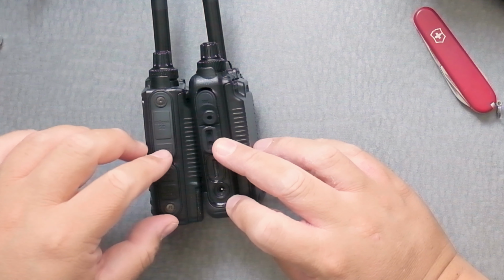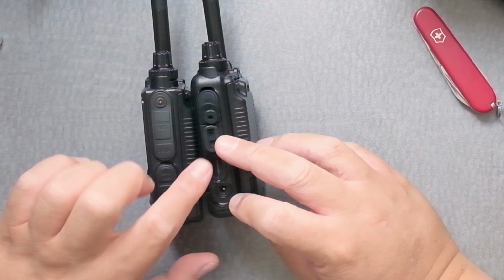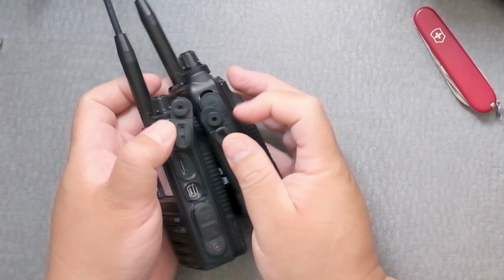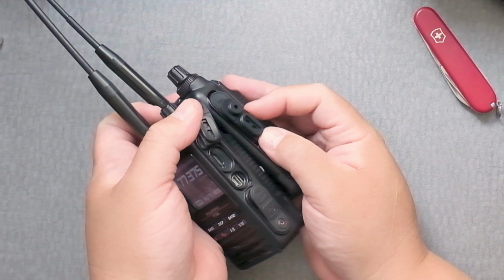One other thing that I've noticed, for example, for the SD card, you can see the gaskets are a bit different.